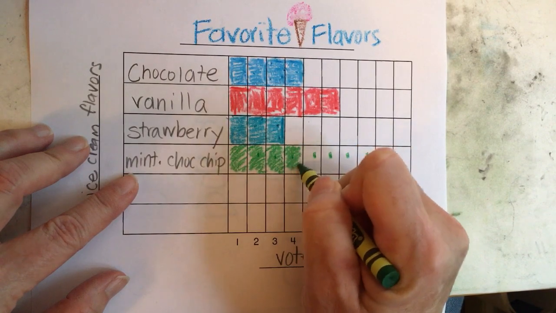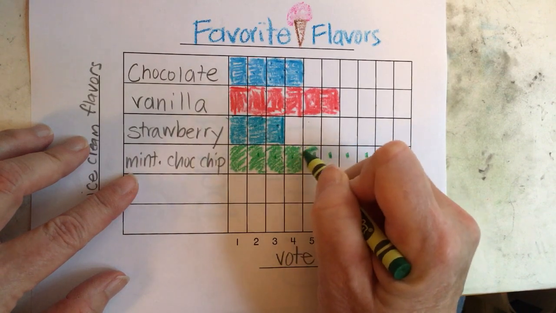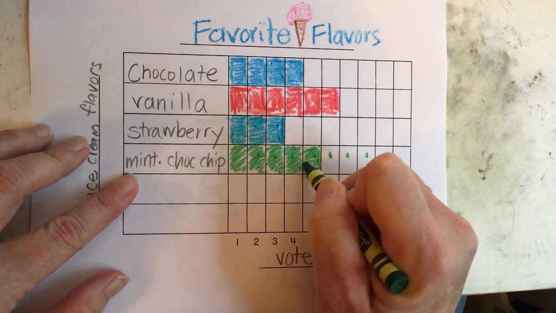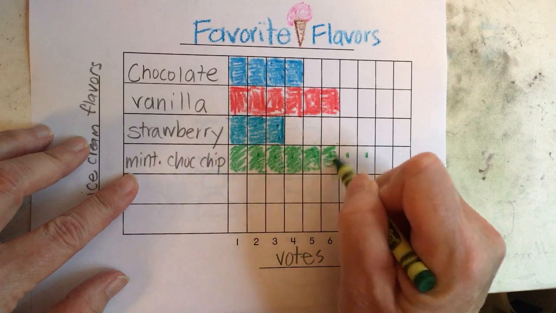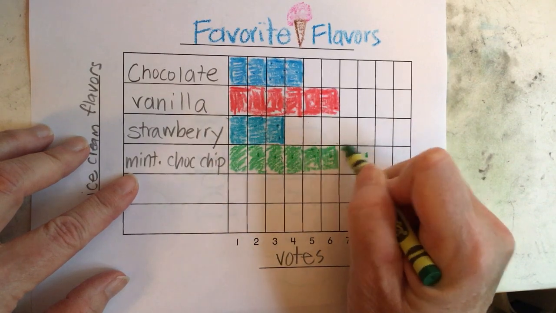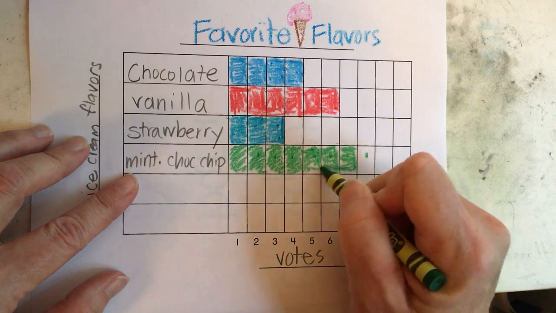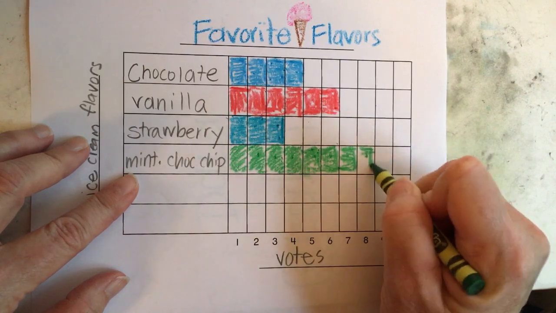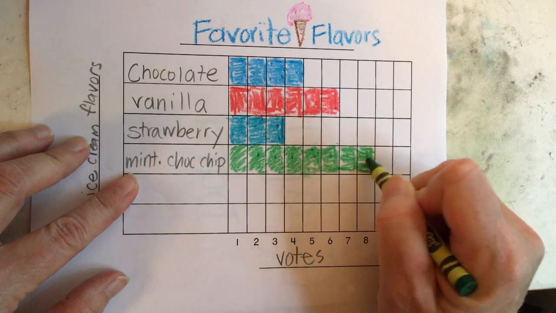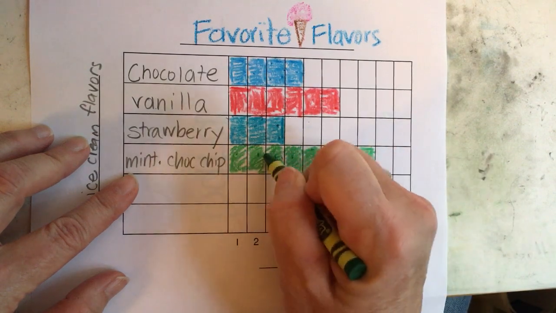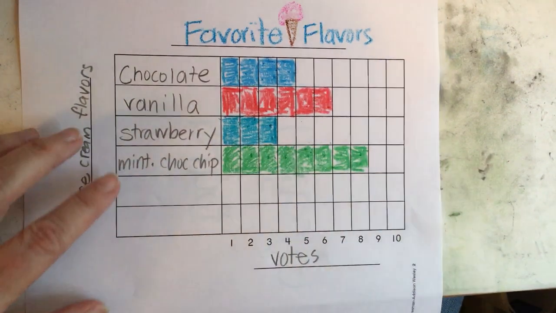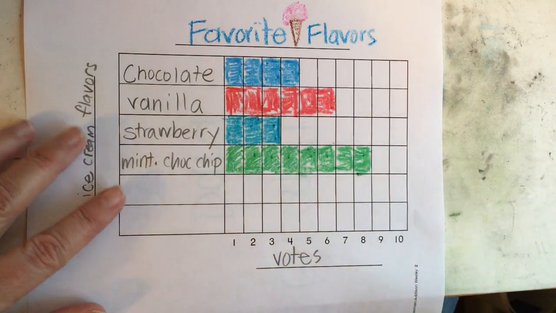Don't think I'm scribbling. I'm not. I'm still in the lines. You know how I am about a scribble color. Goodness. Okay. Done. Okay. There is my bar graph.